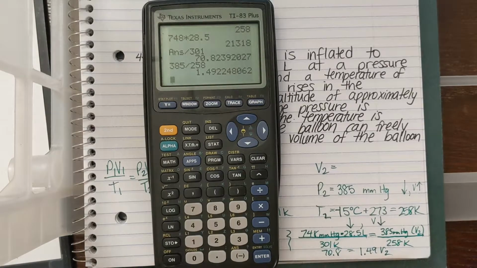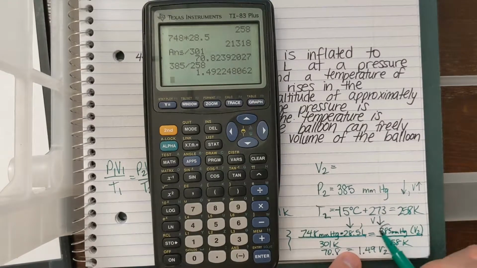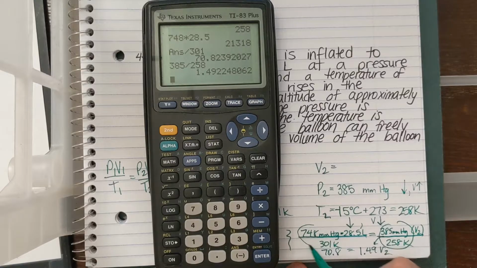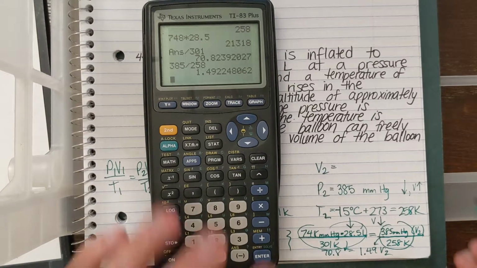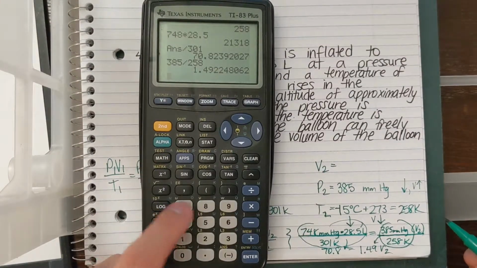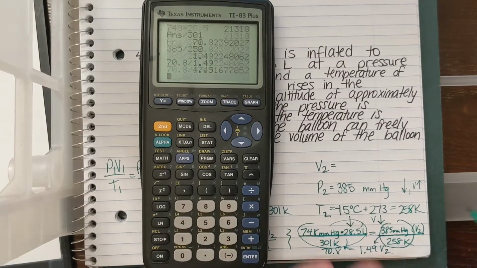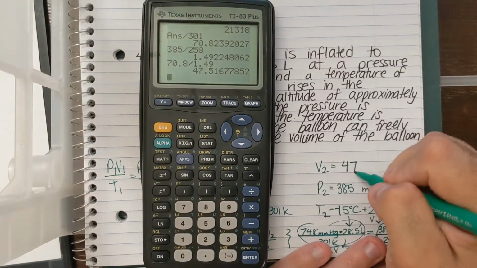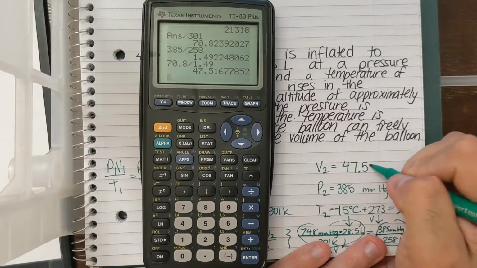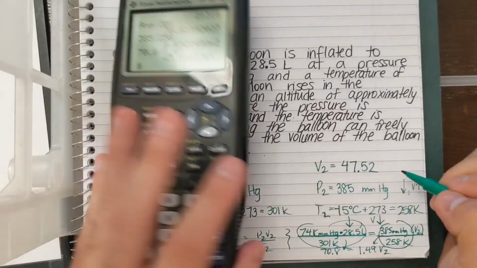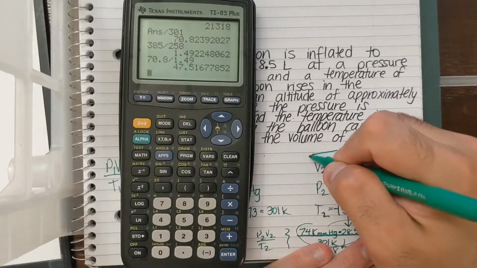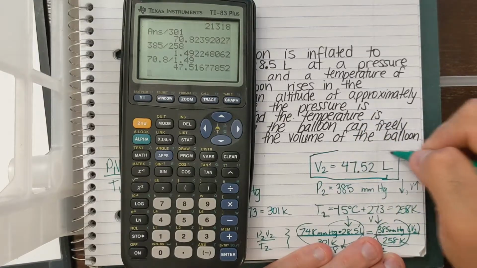V2. If I were to solve for V, I just combine these two. 385 over 258 is 1.49. And then I combined all of these and I got 70.8. And now I have 70.8 equals 1.49 V2. Solving for V2, I get 70.8 divided by 1.49, and I get 47.52 liters is my final volume.